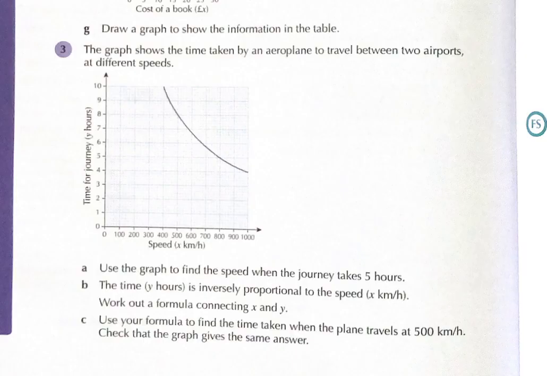Number 3. Mayar, can you read number 3? The graph shows the time taken by an airplane to travel between two airports at different speeds. Use the graph to find the speed when the journey takes 5 hours. Okay, we have the time and we have the speed. We need to find the speed when the time is 5.